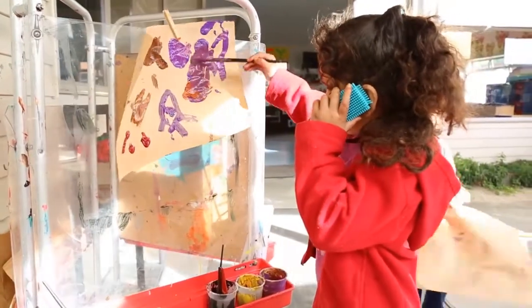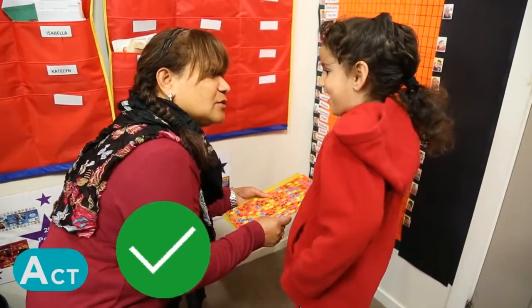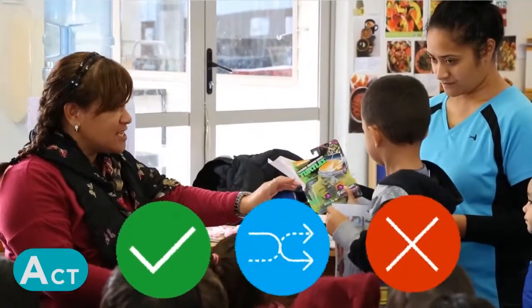The next stage is making a decision about what's next, and that's act. So are we going to adopt the change? Are we going to adapt the change? Or abandon? One thing that we really encourage participants and the people that we work with to do is not to be afraid of failure.